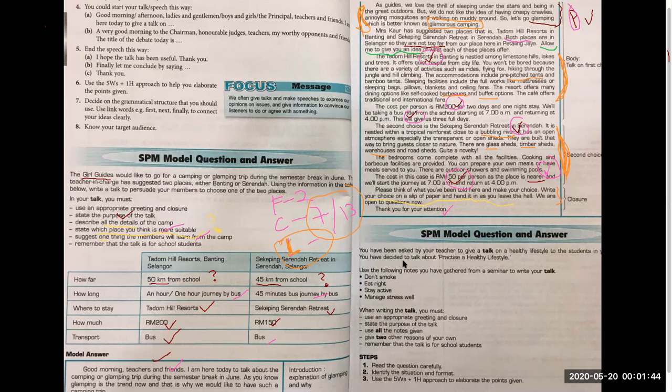Okay, you have been asked by your teacher to give a talk on a healthy lifestyle to the students in, I think probably your school. You have decided to talk about practice a healthy lifestyle. Use the following notes you have gathered from a seminar to write your talk. Don't smoke, eat right, stay active, manage stress well. When writing the talk, you must use an appropriate greeting. Okay, once again, format 1, 2. Okay, format. State the purpose of the talk, isi. Use all the notes given.